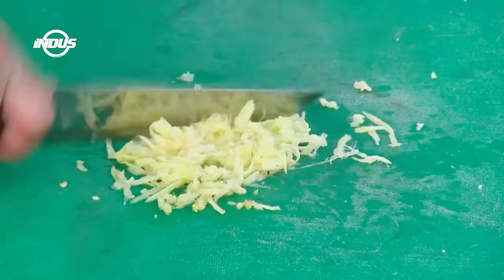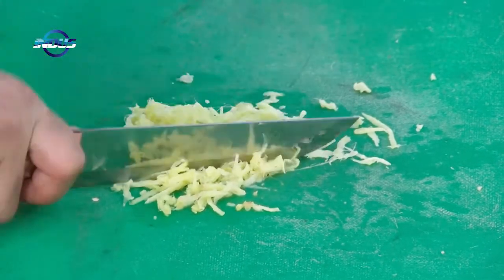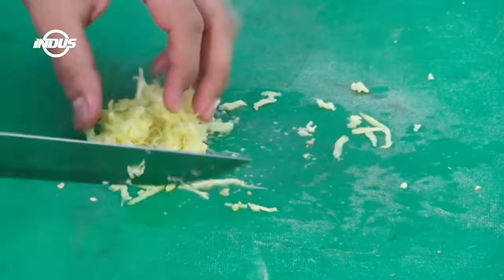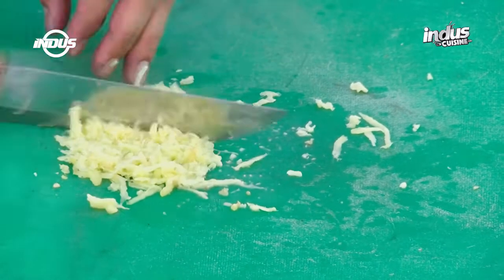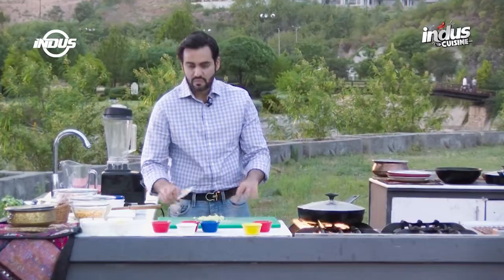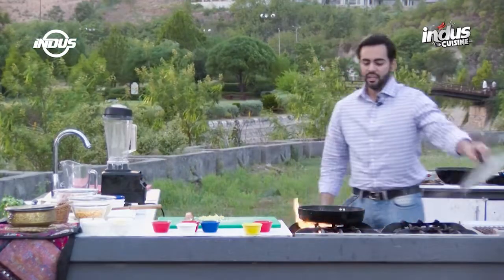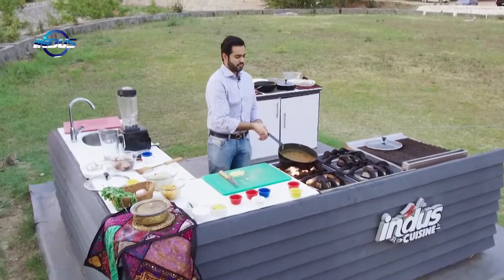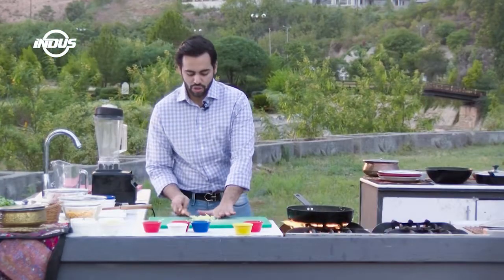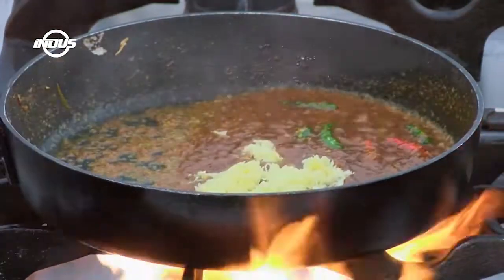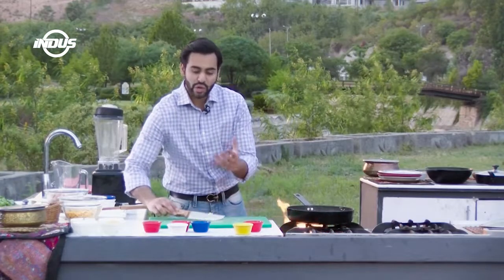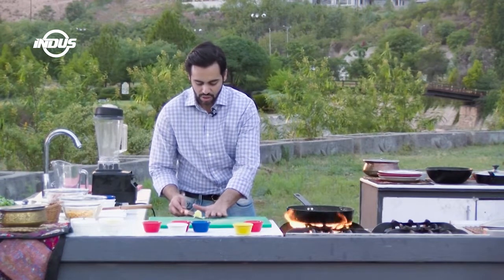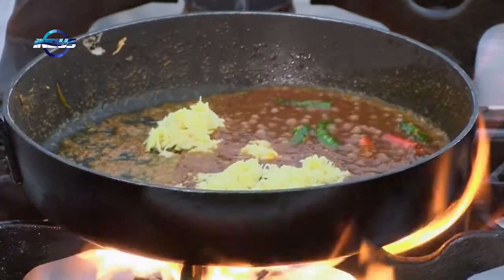Bring your knife, just pass it like this so that it doesn't stick together. Fold it again. And this is done. Pick the lid and transfer all the ginger over here. Scrape it, don't waste any ginger, and slowly transfer it.